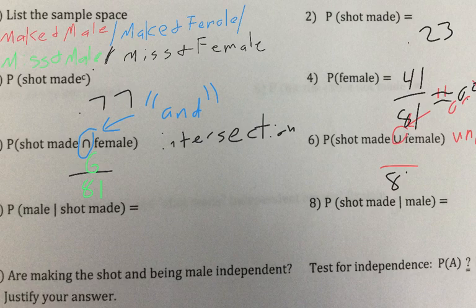So if I look at an or statement, or statements are a little trickier, because I'm looking for everyone who made a shot or is a female. So we don't have a nice column in our two-way table that tells who made the shots or was a female. So does anybody think they know what the numerator is there? Anybody? Let's share them. 54? Where did that come from? You made the shot or you were a female.